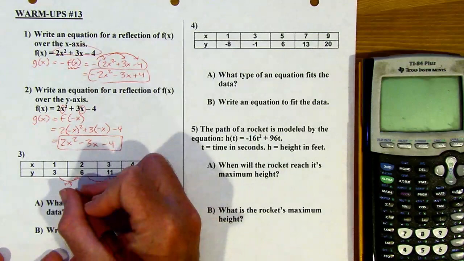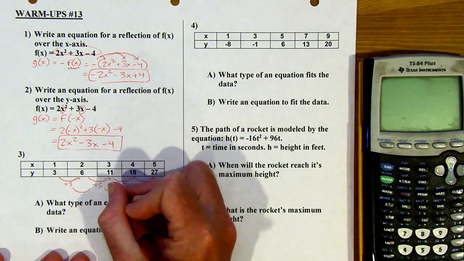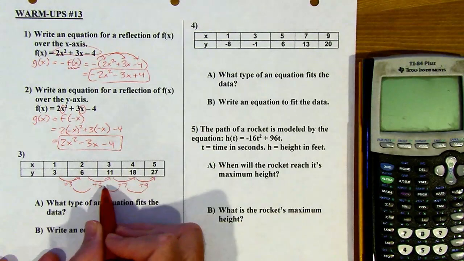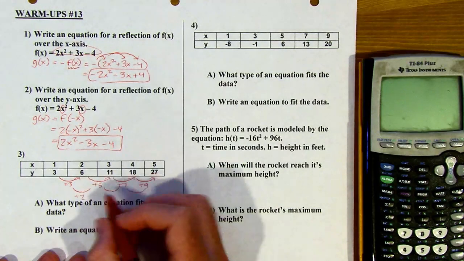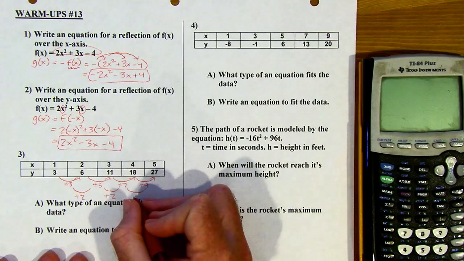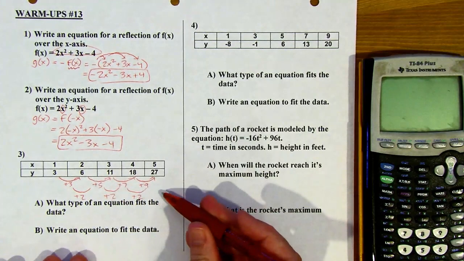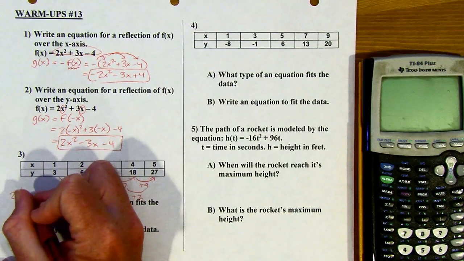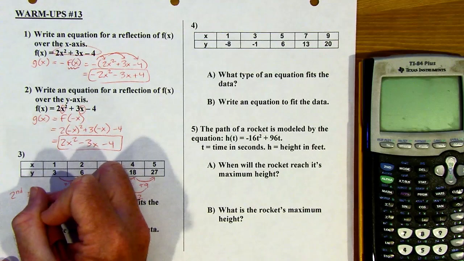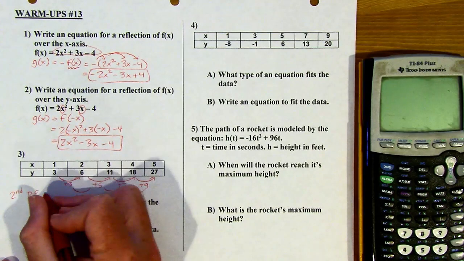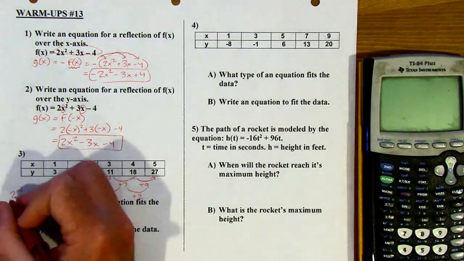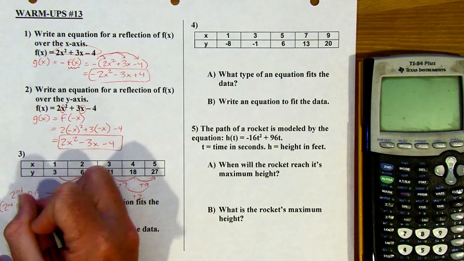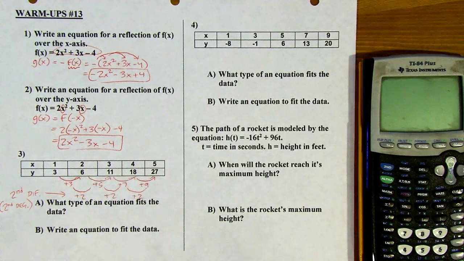So let's see if we have a common second difference. So now I'm going to look at the differences of the first differences. So I'm thinking 3 plus what equals 5? 5 plus what equals 7? 7 plus what equals 9? And now, hey, I've got a common second difference. These are called the second differences here. Okay, and that tells me that this is going to be second degree. It's going to be a second degree equation, like y equals x squared, which is called a quadratic equation.